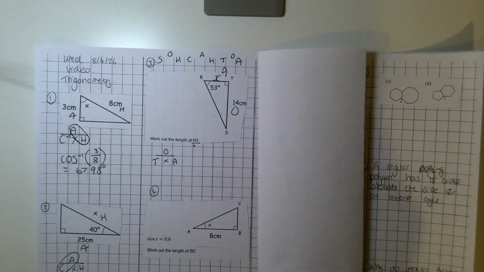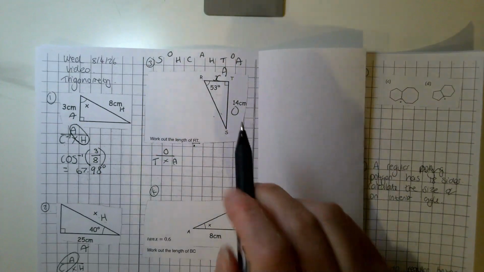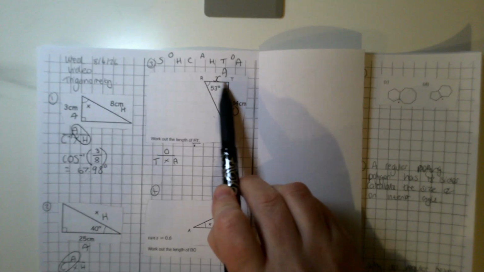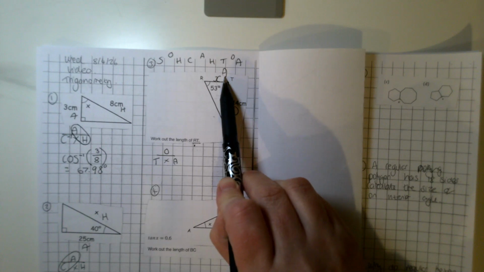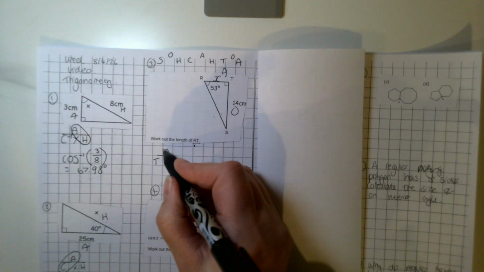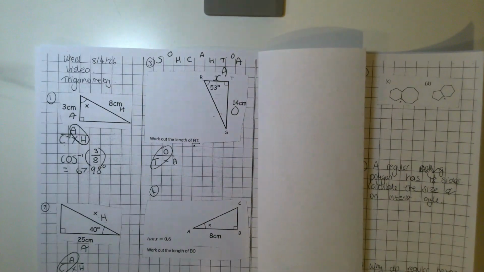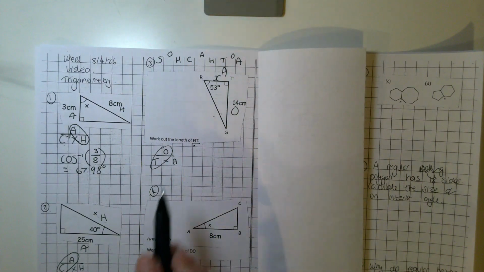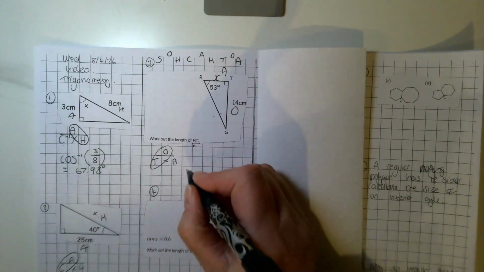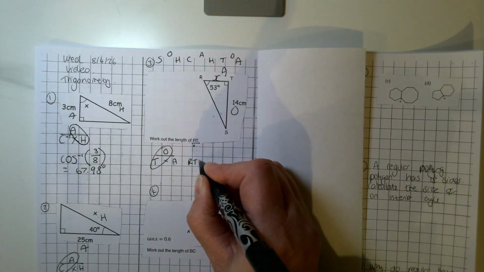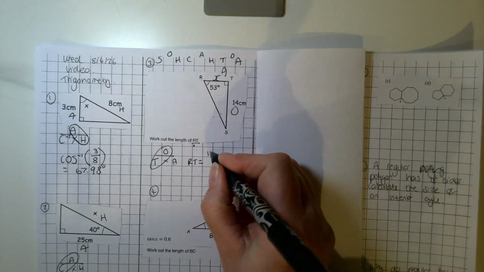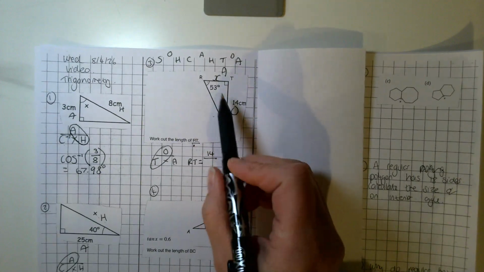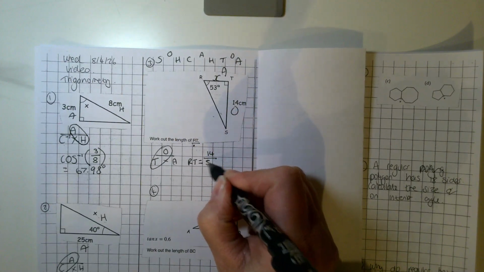And let's recall what we're trying to find. We're trying to find R to T, which is the adjacent. So I'm going to circle the other two letters, O and T. So to get the adjacent, which is labelled as RT, we need to do the opposite, which is 14, and divide that by tan 53.